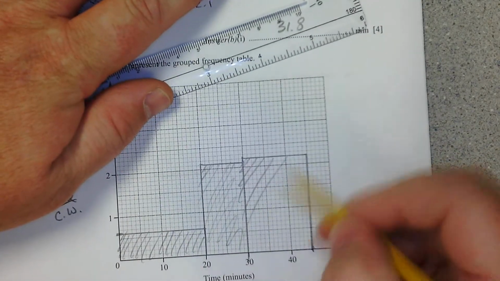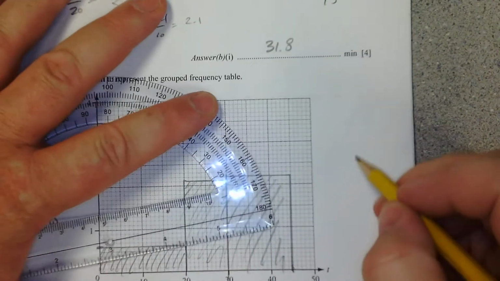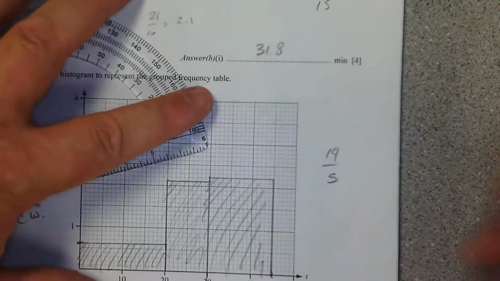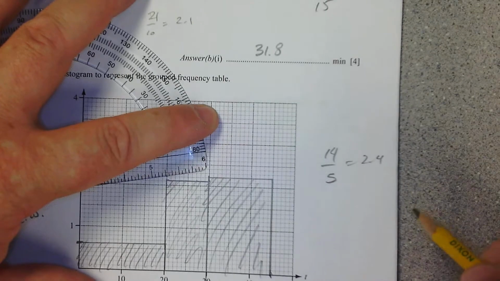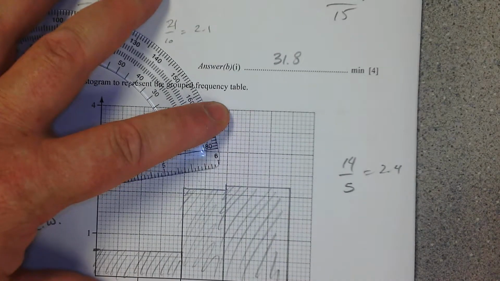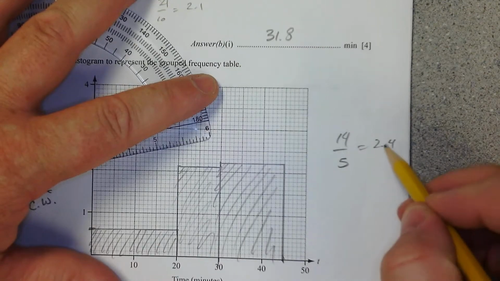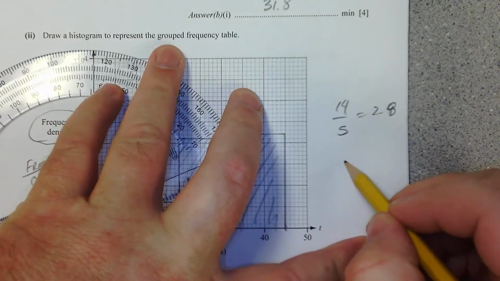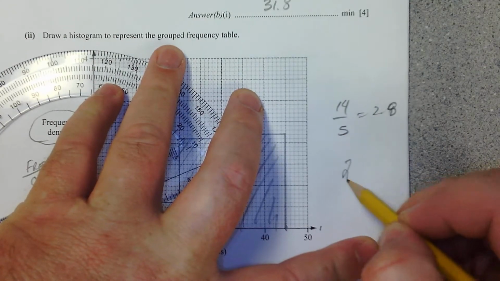Okay, there we go. And then the last one, we had a width of 5 and we had 14, right? So 2.4, right? I think, right? No, 2.8. Math is hard. So it would be 2 and 4/5.